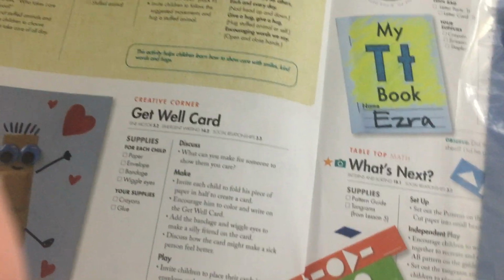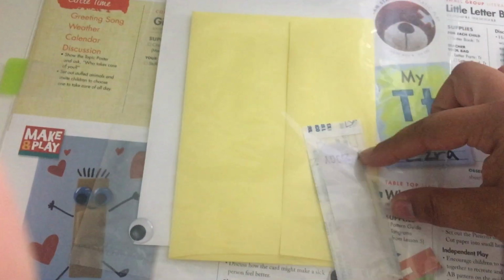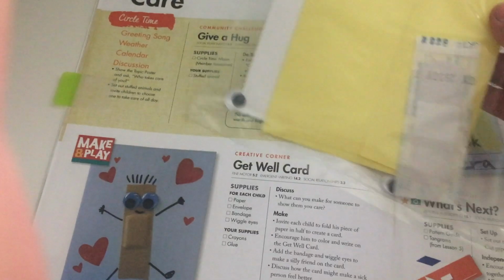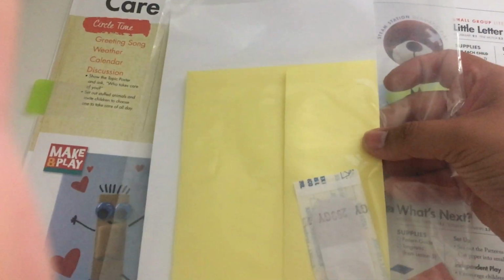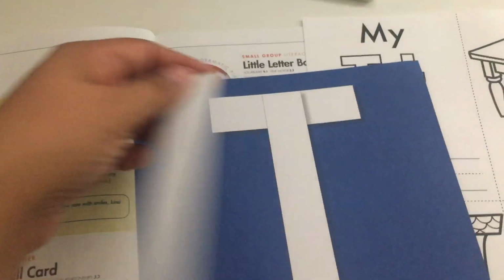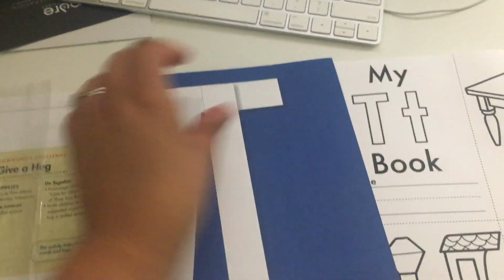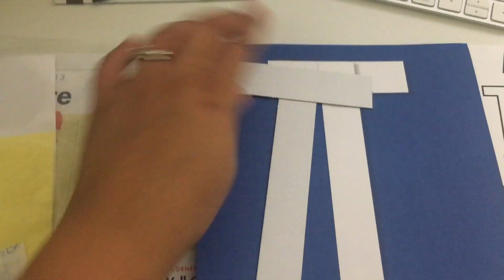Oh, I should show you actually what it looks like. So essentially, this is the bandage, the envelope, and the card with the googly eyes. And so it comes like this from Mother Goose Time. And then this, since we're going over the letter T, I have the letter T card, as well as some pieces to make a letter T.